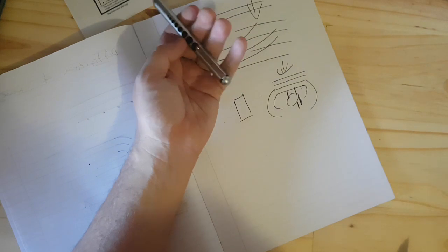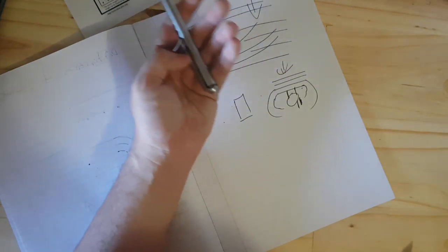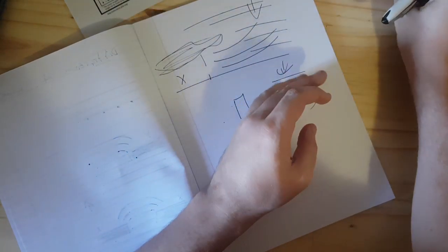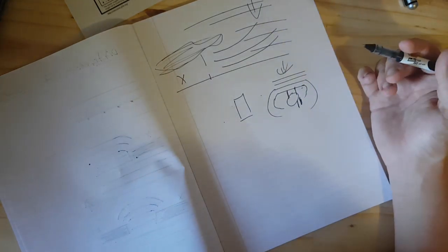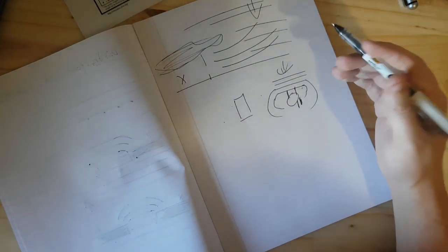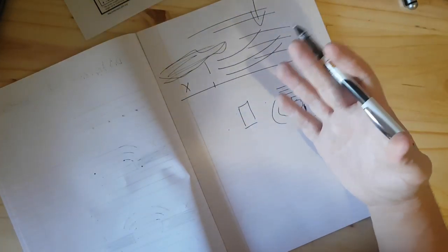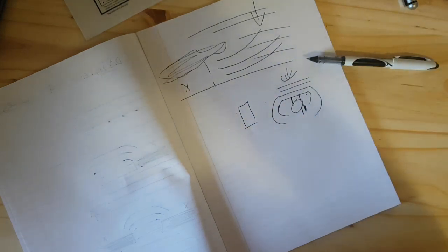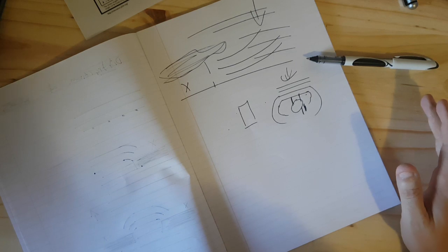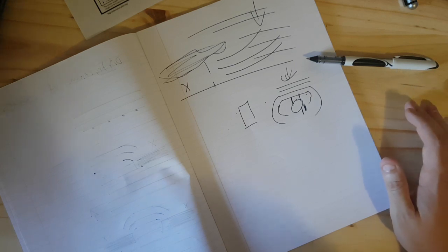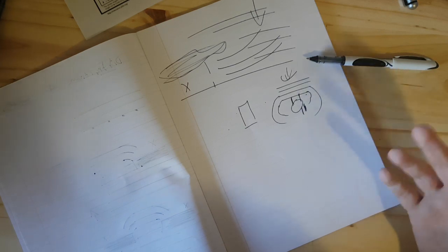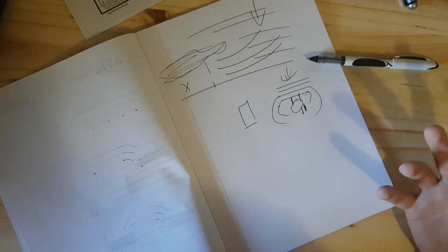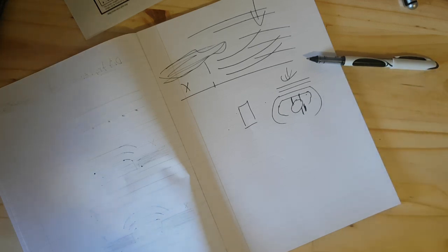This is an experiment best done in a darkened room, but it is actually an experiment that you can do at home. The practical applications of this, in my opinion, are not that important for you right now. It's more important that you actually know what diffraction is and how it works.